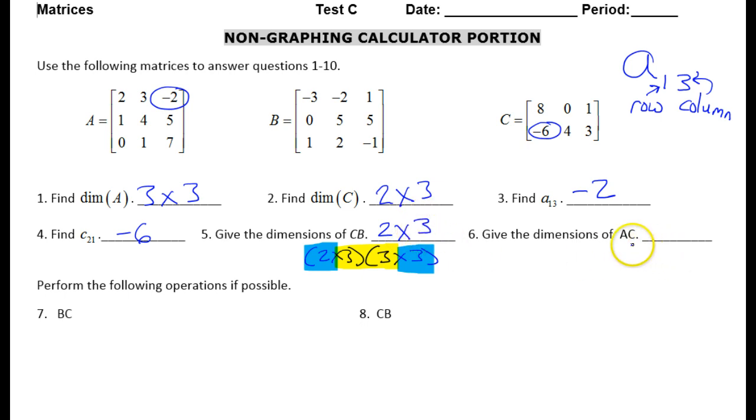Okay, what about the dimensions of matrix A times matrix C? Well, let's do our analysis. Matrix A has dimensions 3 by 3, while matrix C has dimensions 2 by 3. Uh-oh, I see a problem. Do you? The problem is this.